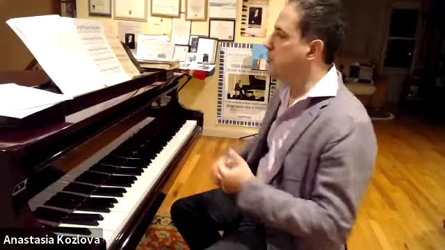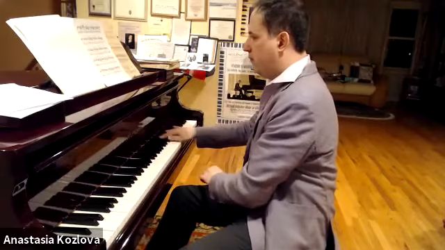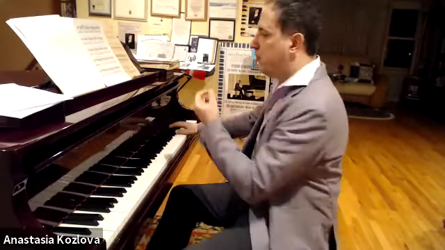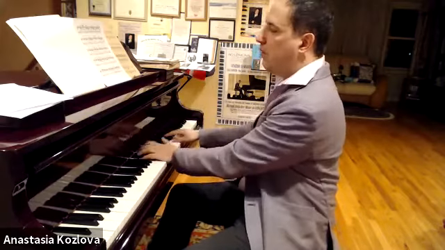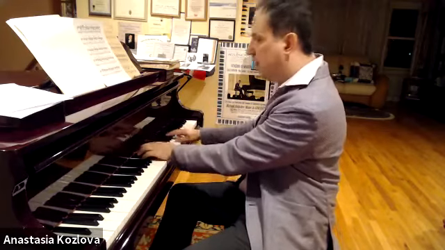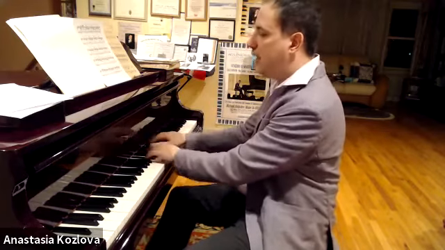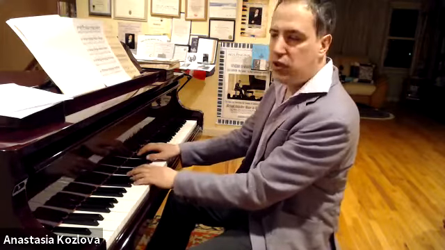And then I want to show you pedal at this D flat major. This is one pedal for 6 notes. Now, when you go to this section, you should start changing pedal. Change, change, change, change, change. And then you change on every chord.